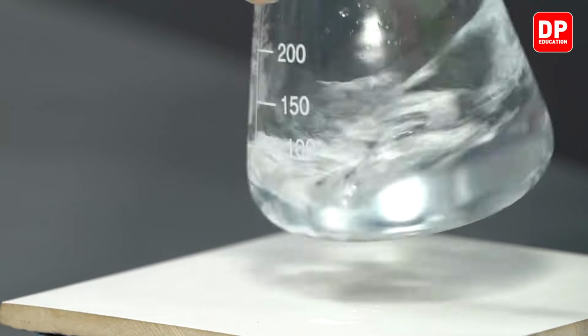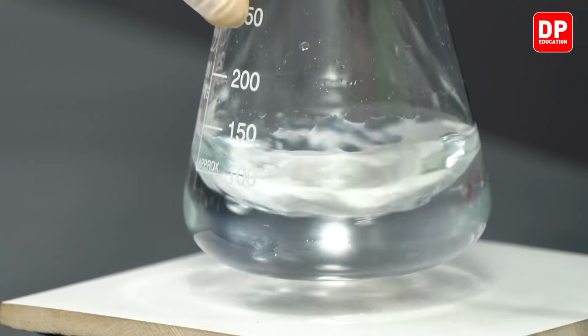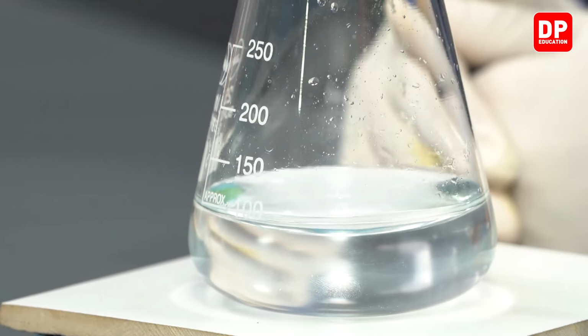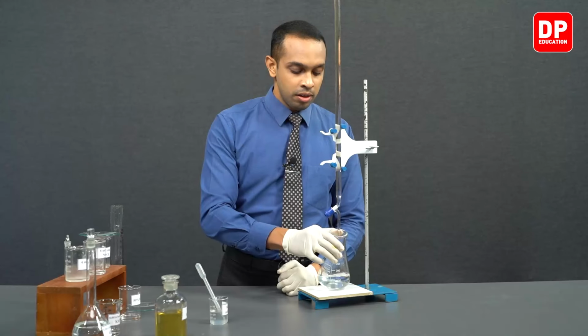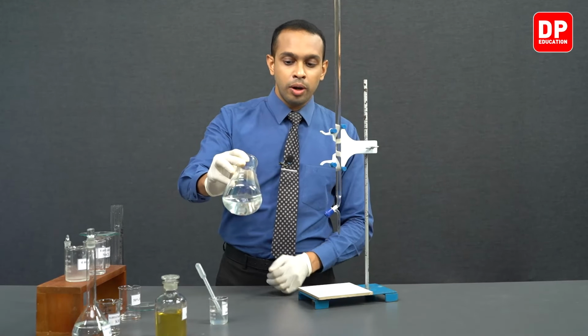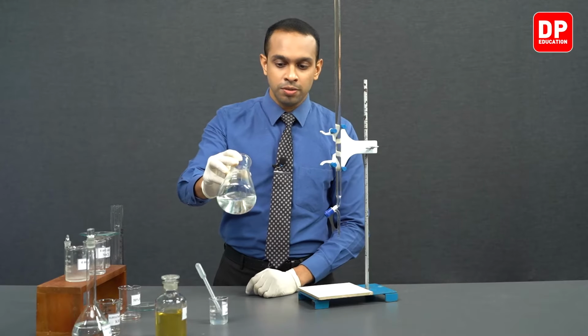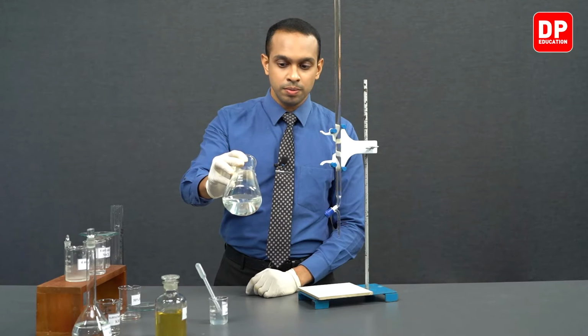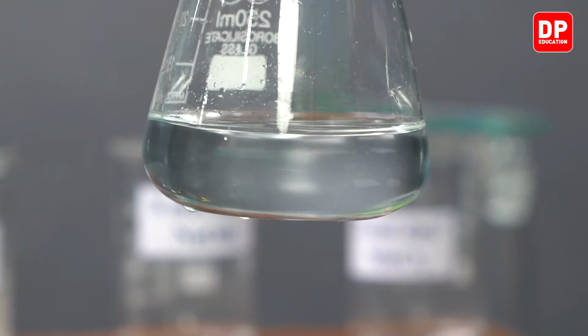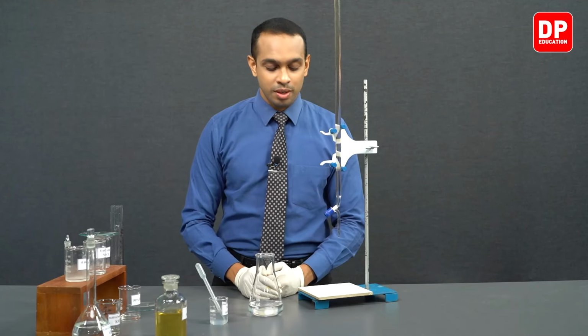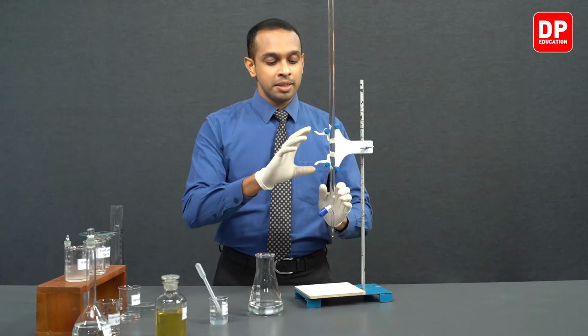And at this point, students, we have obtained our end point. So we can move on to taking the reading at the end point, but before we do, we can observe the color of the solution. So the solution is now completely colorless. Now let's move on to taking the reading.